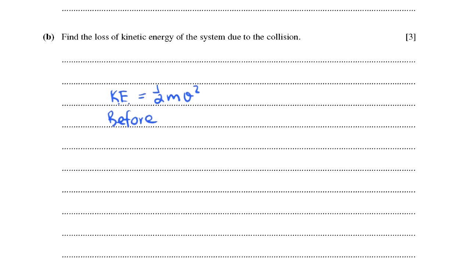And its kinetic energy is going to equal a half times 2.5 times 6 squared, which equals 45 joules. After, the kinetic energy is the same formula, half mv squared.